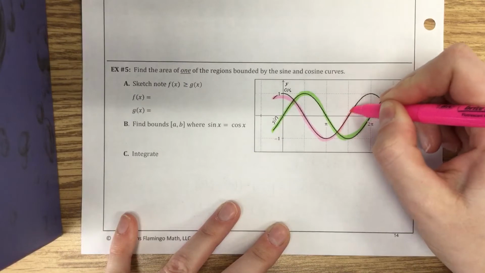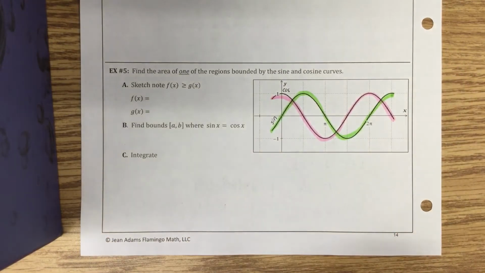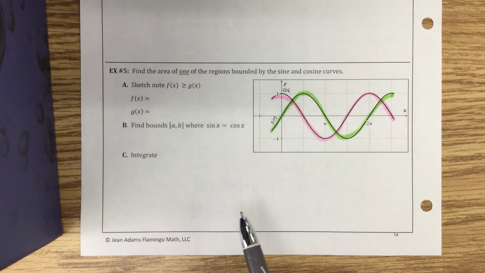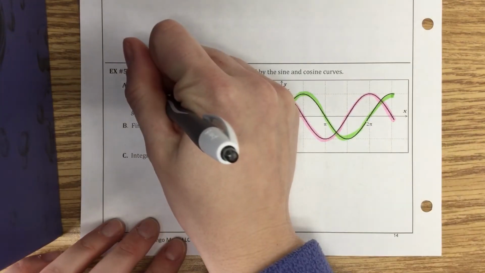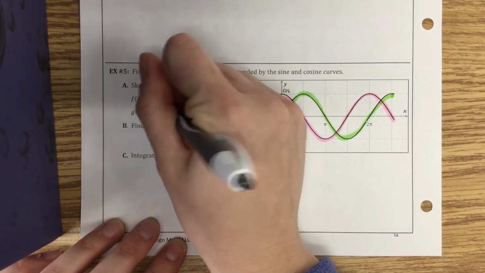And they want us to find just one region that's bounded by them. Notice there are two different regions. We're just going to use the first one. It will be shorter, easier values of x to use. If you notice, we're going to let f of x be sine x, and we'll let g of x be cosine x.